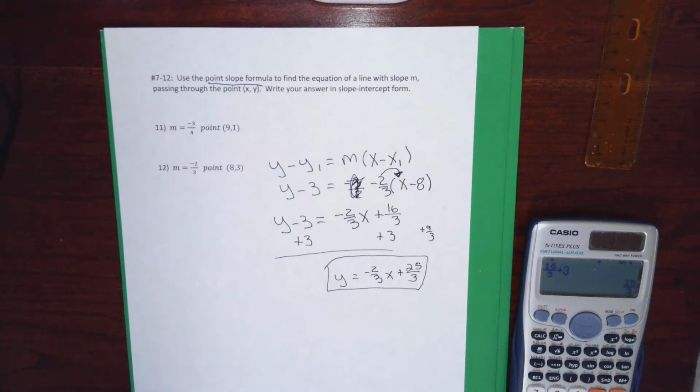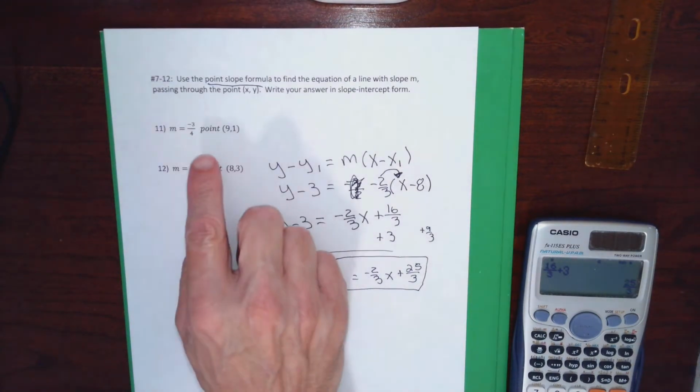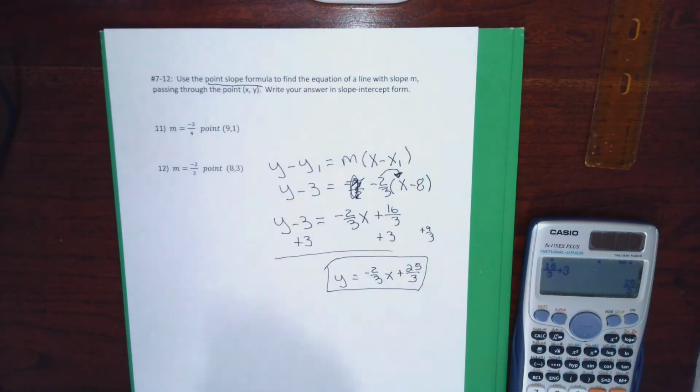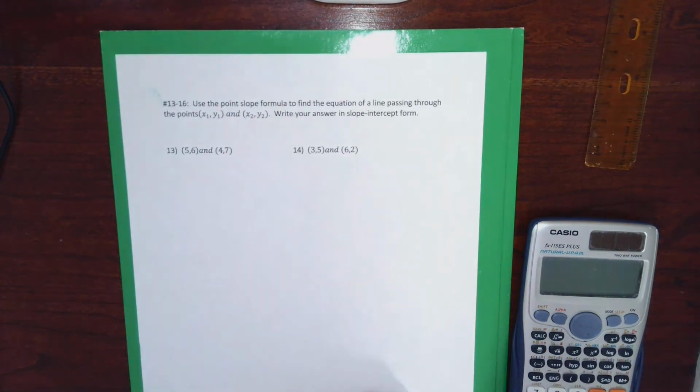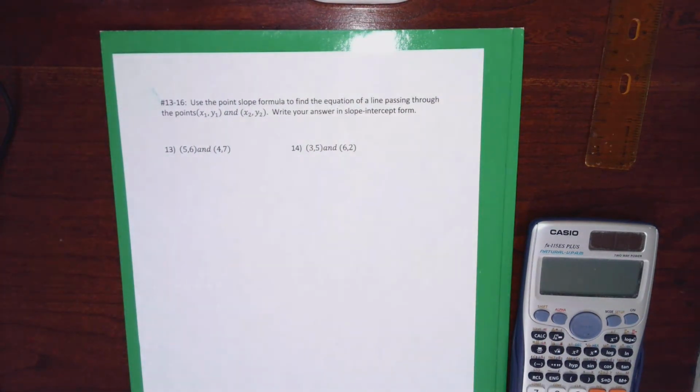So we're going to continue finding equations for lines given different bits of information now. The first 12 problems we solved two different ways, but the problems were essentially the same. The problems gave me a slope and a point, and they asked me to find an equation, one using the y equals mx plus b method, the other using the y minus y1 equals m times x minus x1 method. The next few problems, they tell me to use the point slope formula again.